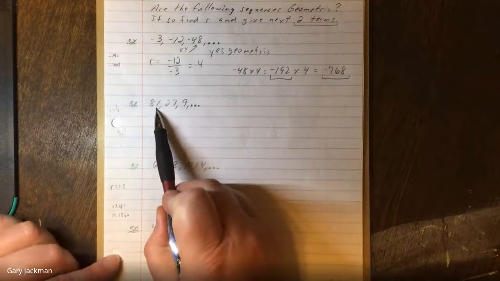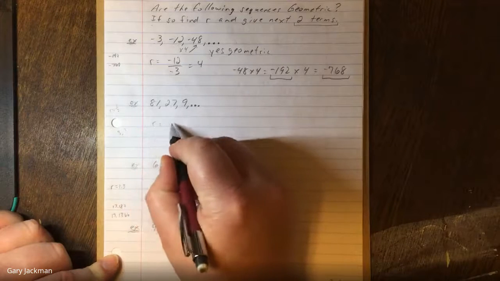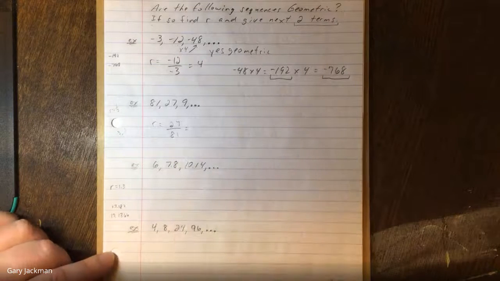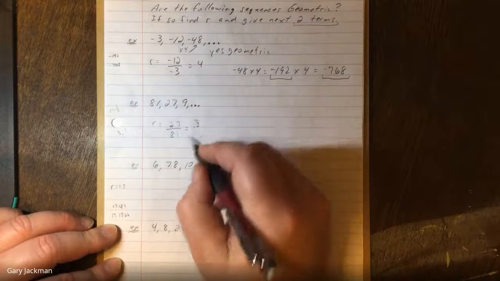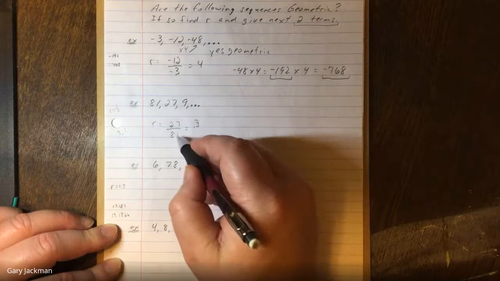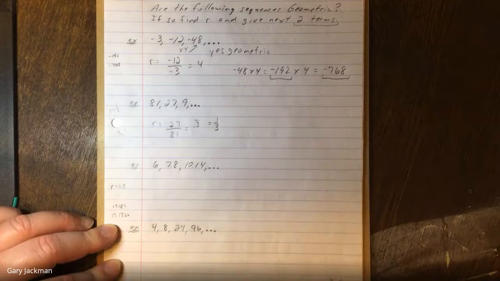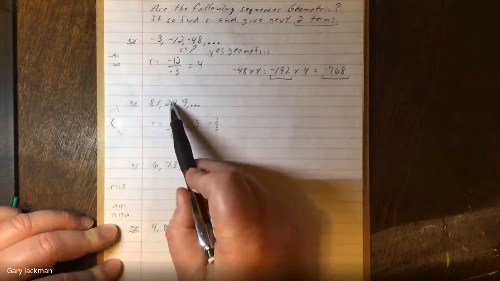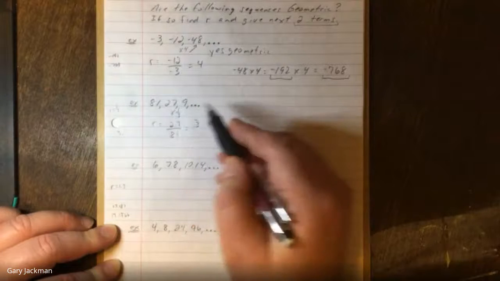Another one here. I have 81, 27, 9. Well, I'm going to check r, second term divided by first term. If you divide that out, you're going to get 0.3 repeated, and I would go into your calculator, see if you can change that back to a fraction, or see if you can reduce this fraction. And this is actually 1/3. So now, if we multiply by 1/3, if we take 27 and multiply by 1/3 on your calculator, yes, you will get 9.